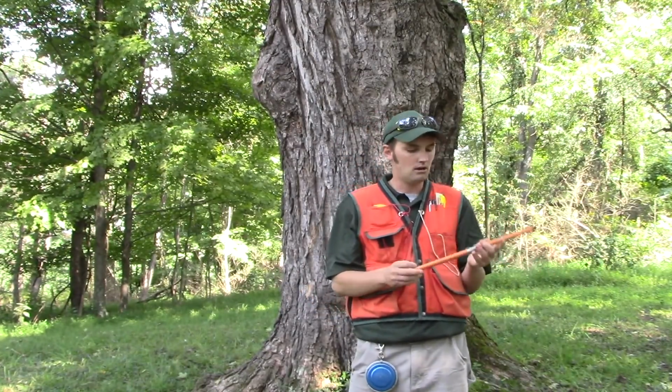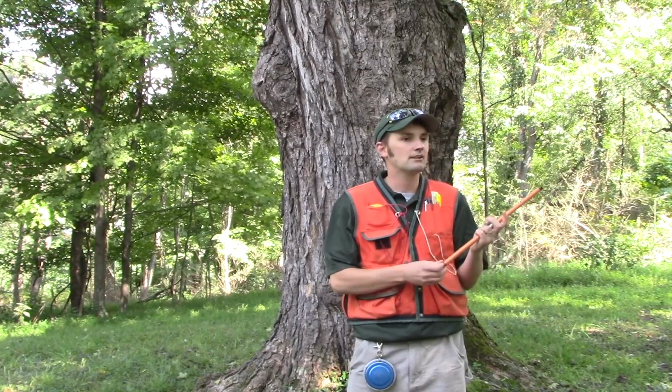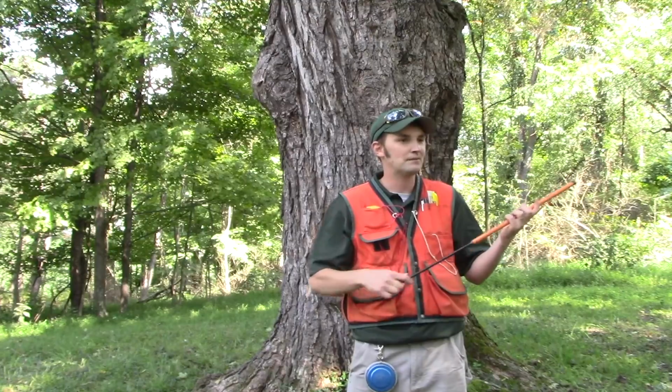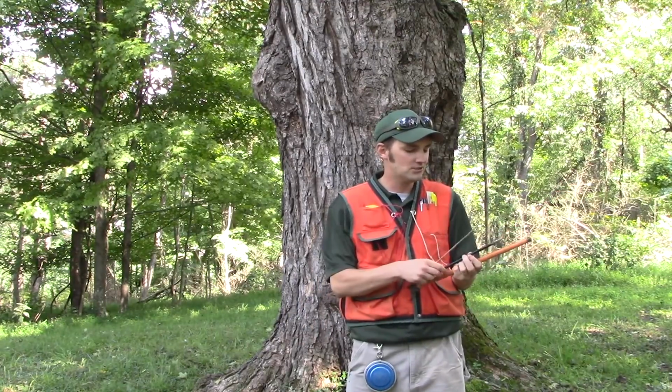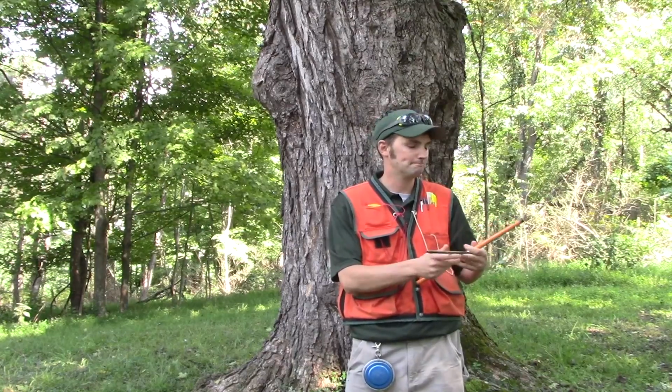And last but not least is this tool. This tool is called an increment borer. If I had kids in front of me, I would ask, what do you use this tool for? Just to see if anybody knows. But I'll tell you, this tool is used to determine the age of a tree.